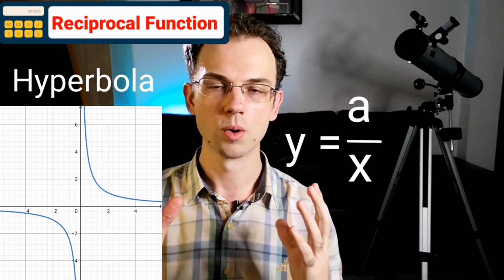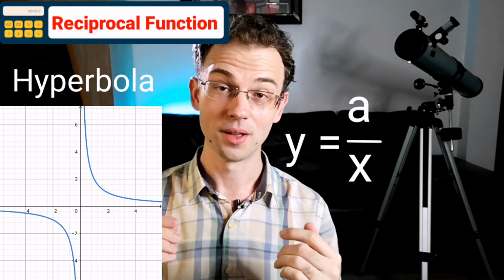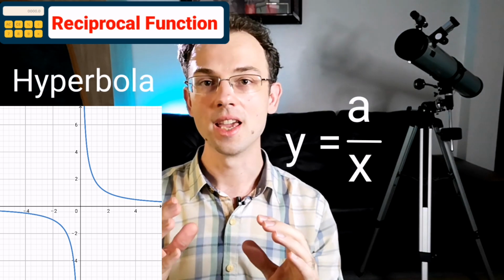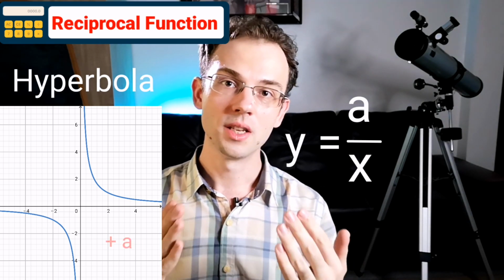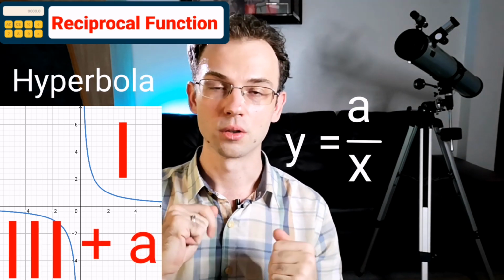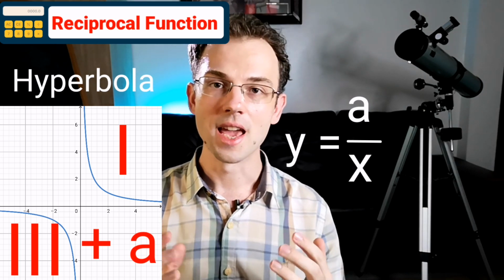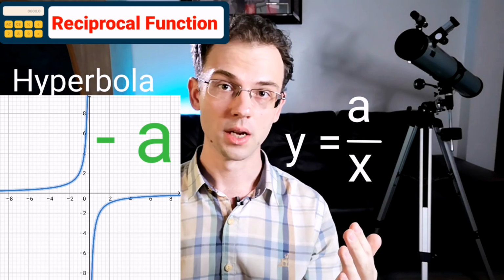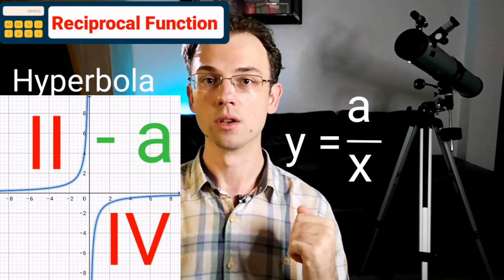But which quadrant? Well, your a value will tell you this again. If a is greater than 0, these are the first and the third quadrant. And if a is less than 0, then your hyperbola is in the second and in the fourth quadrants. Well, it's really good to know these basic facts about these functions, but how can I draw one? There are steps to follow.